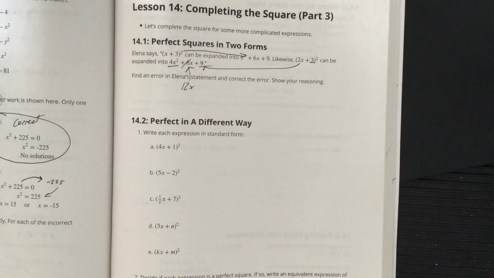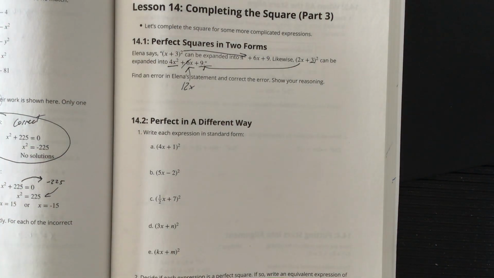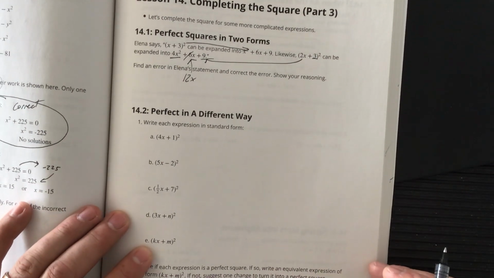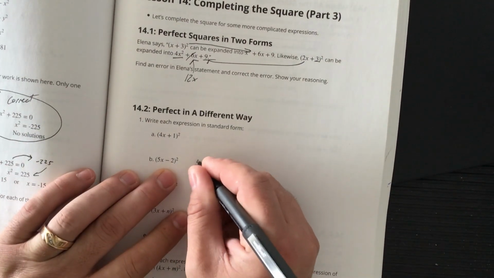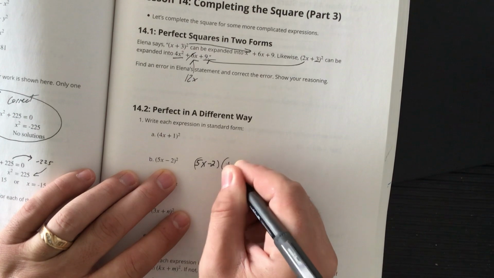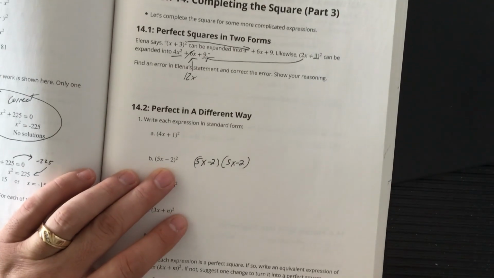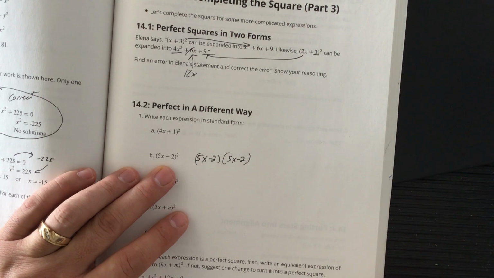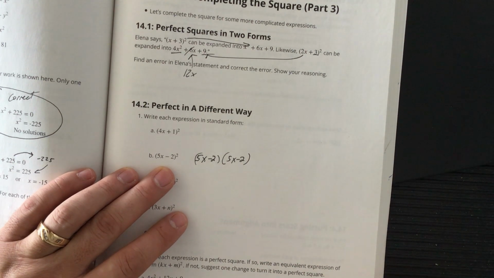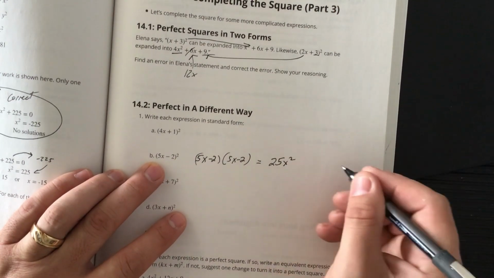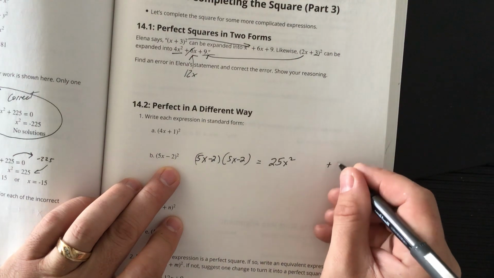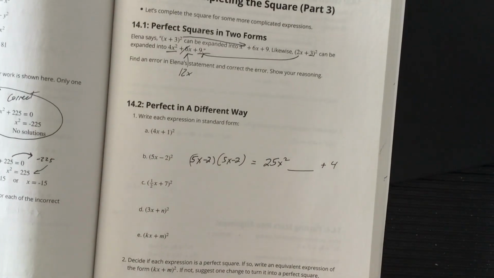Question 2. Let's choose one of those, do it together, and let's have you try some. Let's do B. Again, you can FOIL, you can draw a diagram, or maybe you've seen the tricks. 5x squared times 5x squared is 25x squared. Negative 2 times negative 2 is positive 4, so all I gotta do is figure out the middle term.